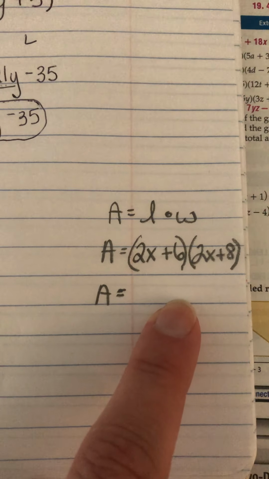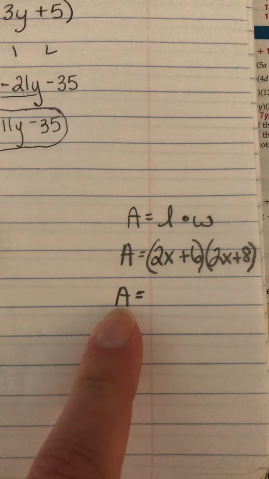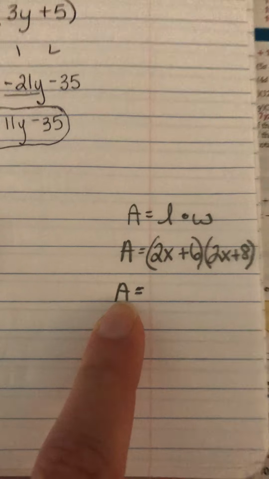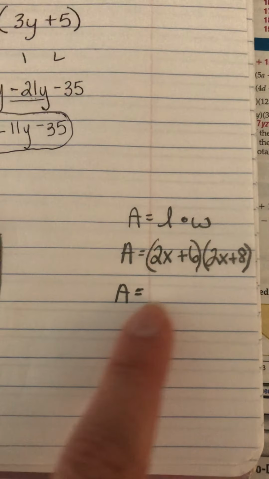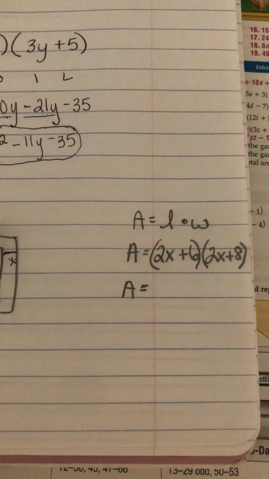And then you can use FOIL and come up with a good, simplified answer for the area of the rectangle. Don't leave it like this. That can be simplified. You can use FOIL and create a better answer for the area. So give that a shot.